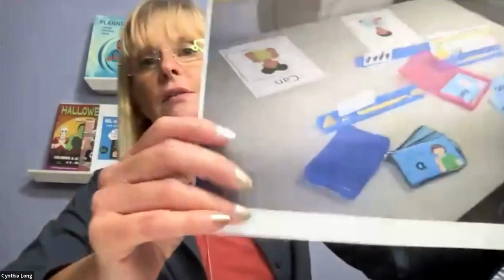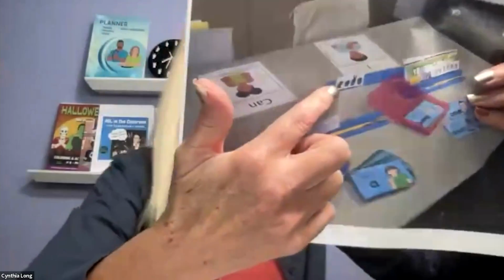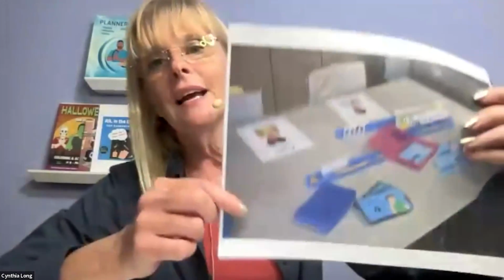Here's a picture of one in the classroom. This one was on their desk. I don't know if you can see this here. You see the names written right here? And so they have help knowing and recognizing their name, learning how to spell it, and finger spelling. That's a real benefit.